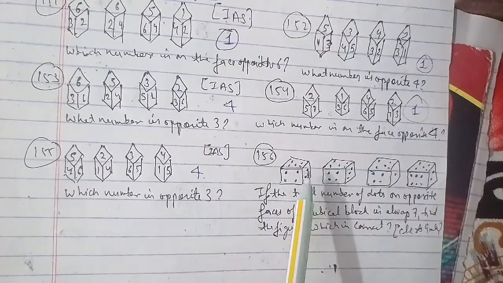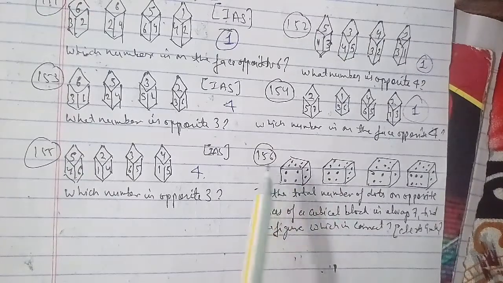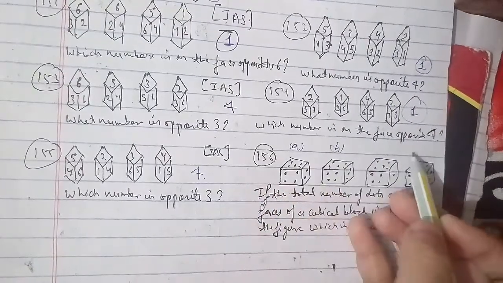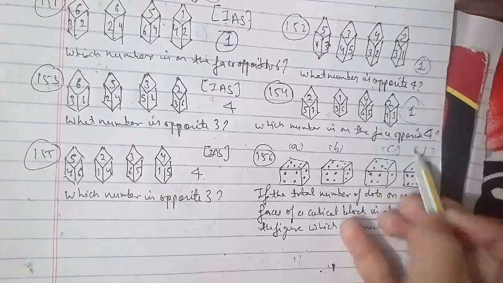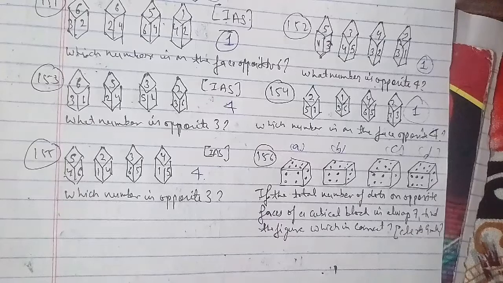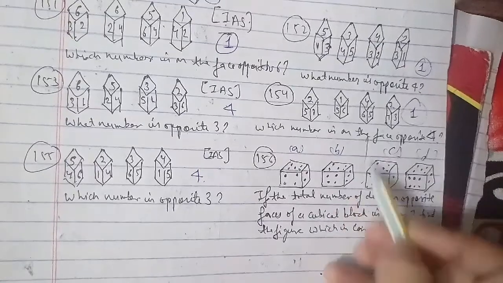Now we'll go ahead with another question, the 157th question of the session. In this type of question, the questions are based on the following illustration, which are 4 views of a cube, and I will just draw them here.